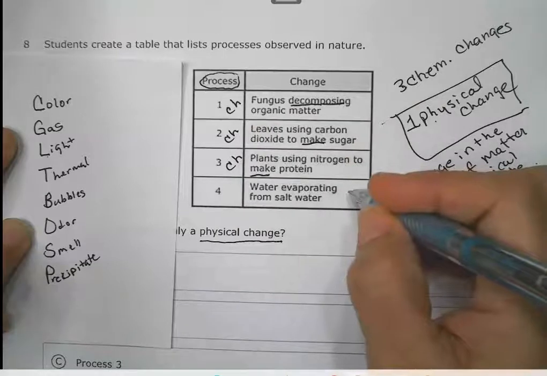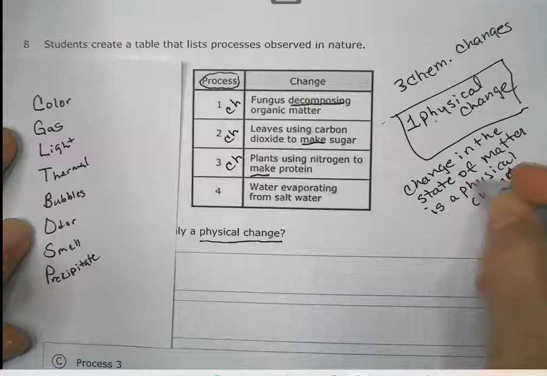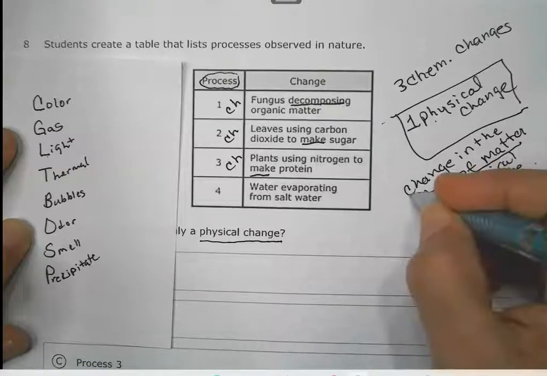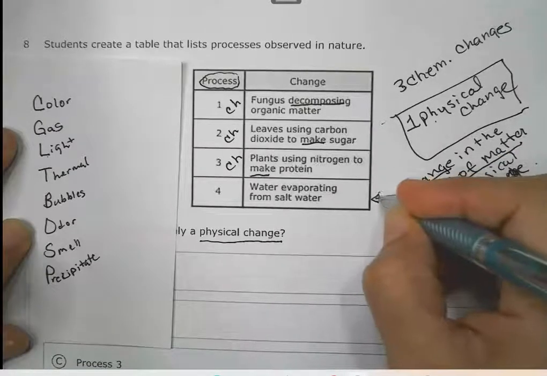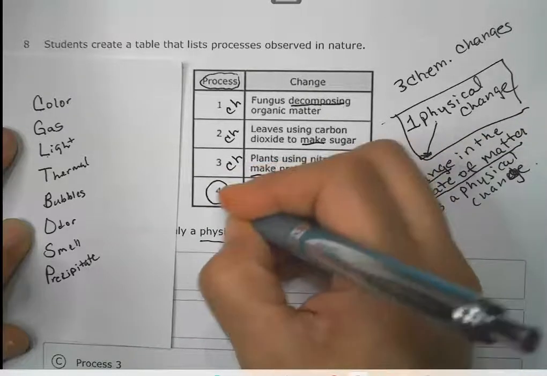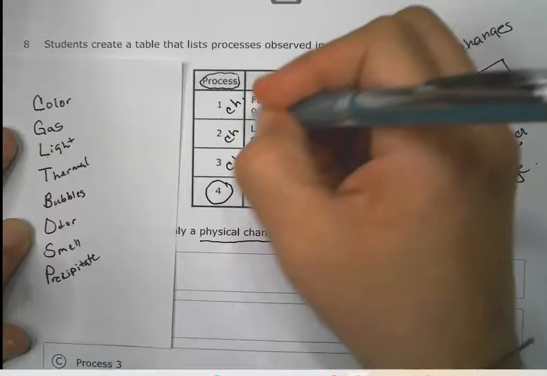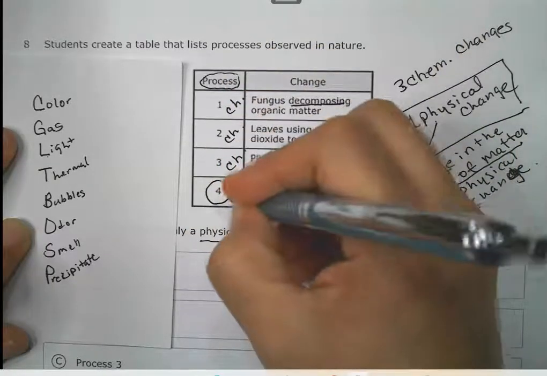Water evaporating from salt water. Look at that. This is actually a change in the state of matter. So this is my physical change.